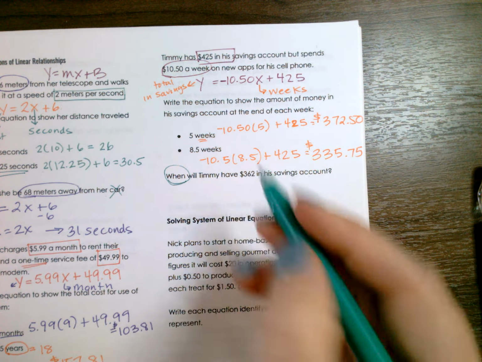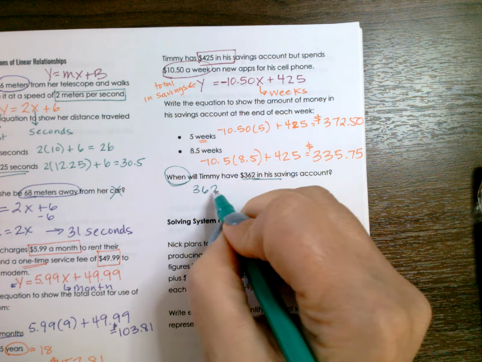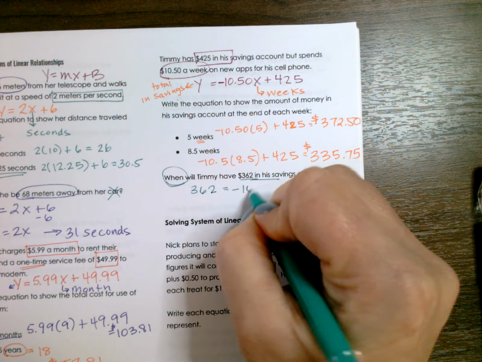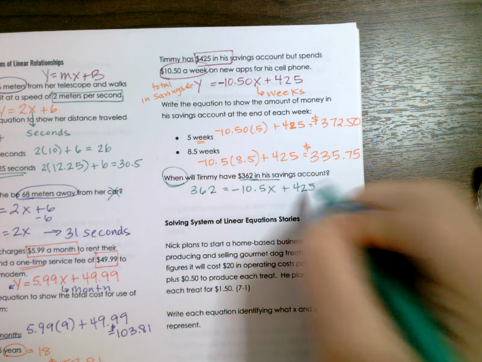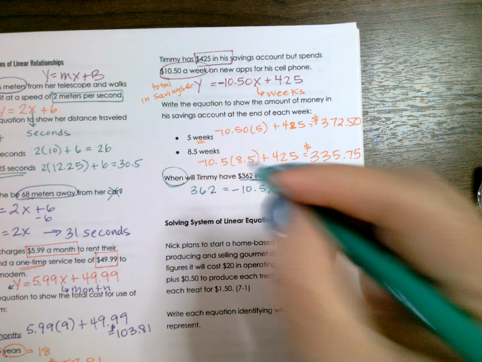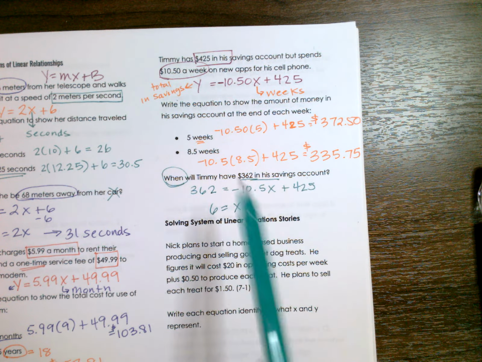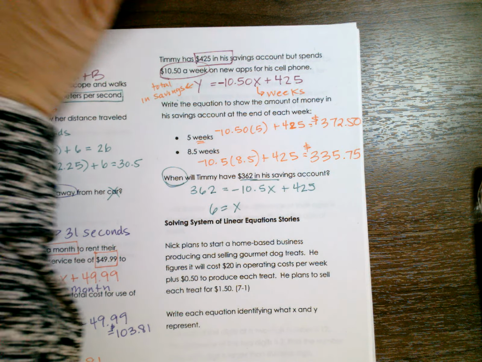I want to know the weeks. When will he have this much left? So this is how much is in his savings account. That is the Y. And it is a two-step equation that we need to solve. So we will first subtract the 425 and we divide by the negative 10.50. It is 6 weeks. He will have $362 in his account.